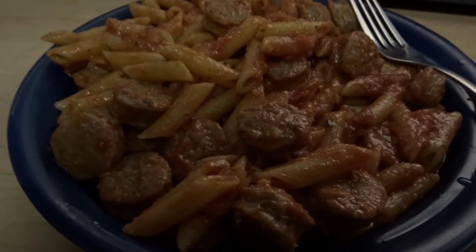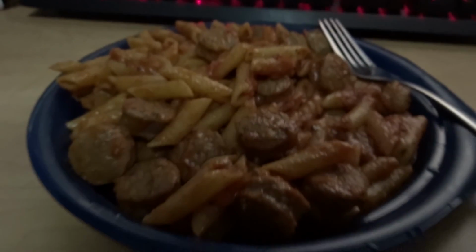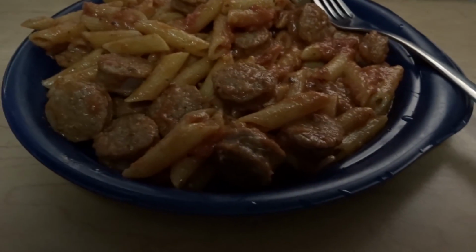The deed is done, and the pasta is done. And wow, that looks pretty good on camera, actually. Oh, so shiny. I had to take the first bite, as is tradition now. Let's see how the sausage came out. That's what I'm most excited about. Yep. That came out good.